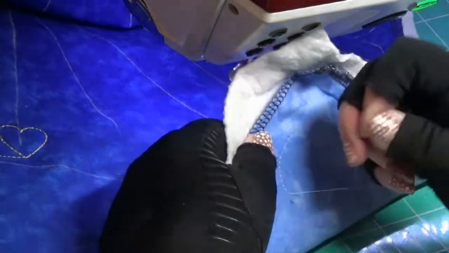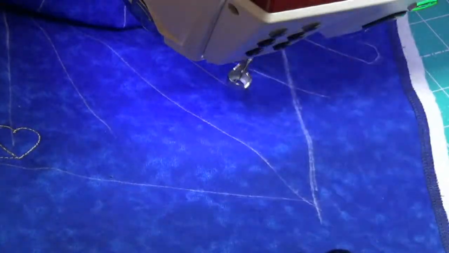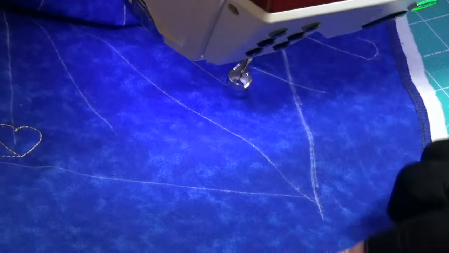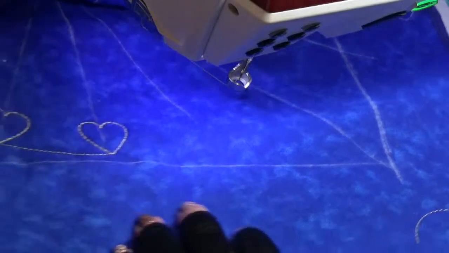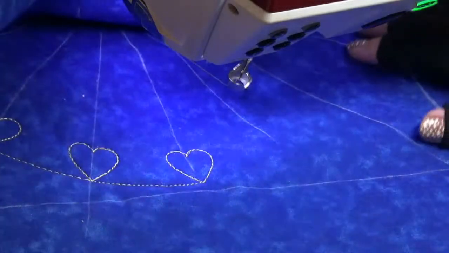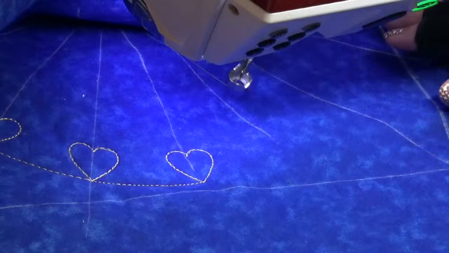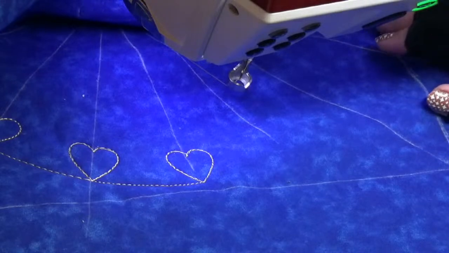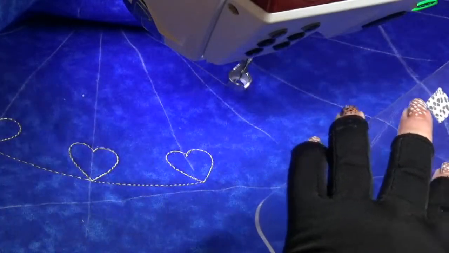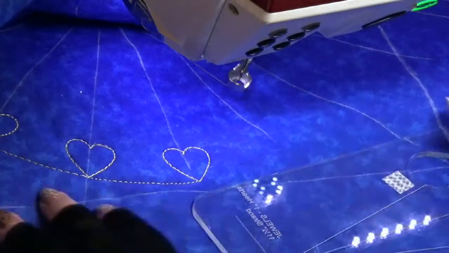I don't agree that it's going to mess up when it only goes in one direction. I can always get my tension to behave. Let me say that.